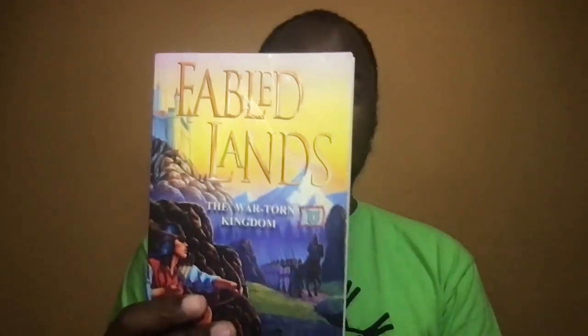Some books that I play that you could try are the Lone Wolf series, the Fabled Land series. Here's an example of one of the Fabled Land books. This one is called The War-Torn Kingdom. I believe there's 6 of them in the entire series. So that's another one that you could play. And then probably my favorite game book currently is called the Legendary Kingdom series.